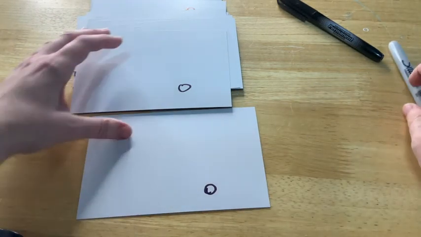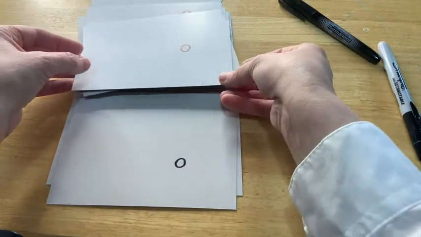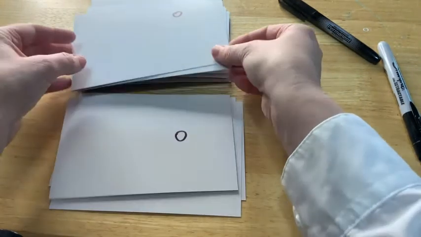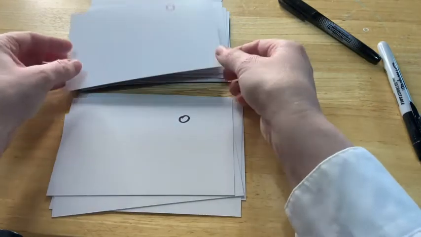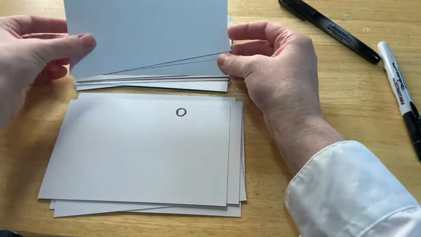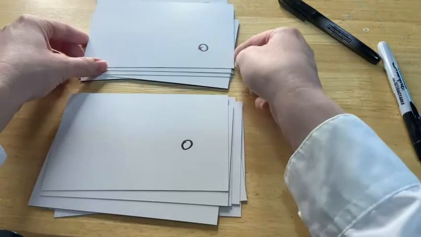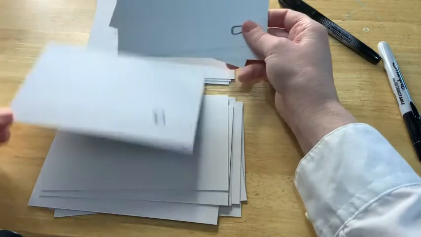All right. It may not seem like a lot, but let's line them up. Now you can get more details. That works great.